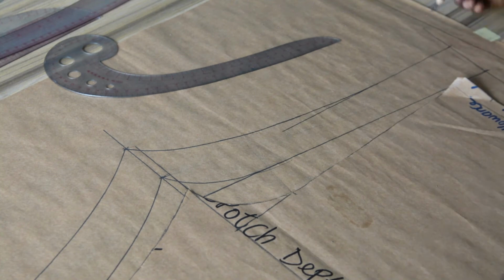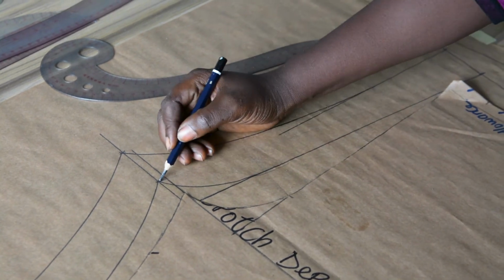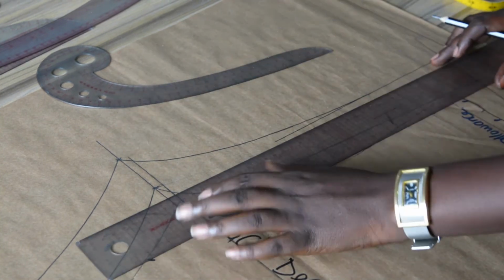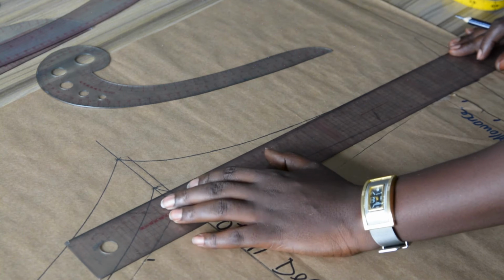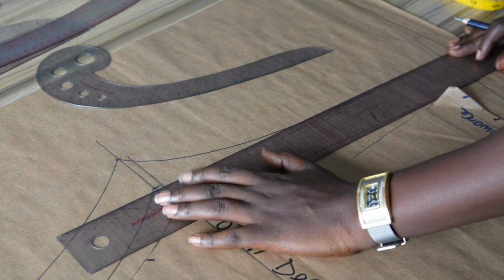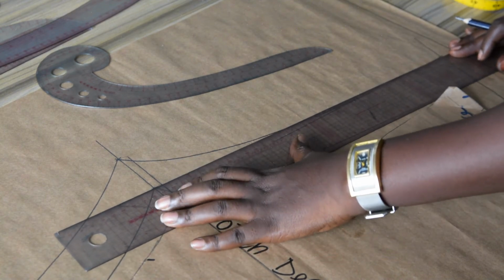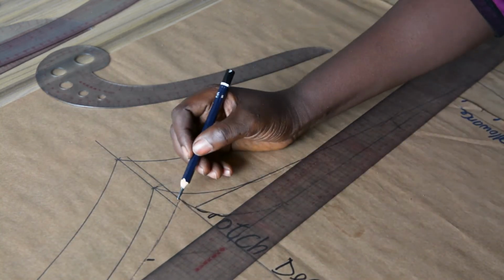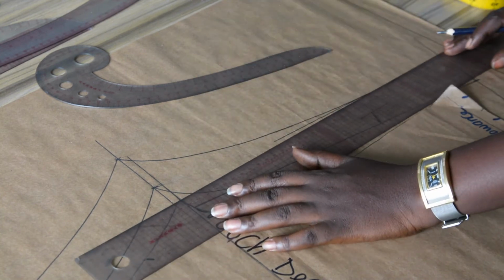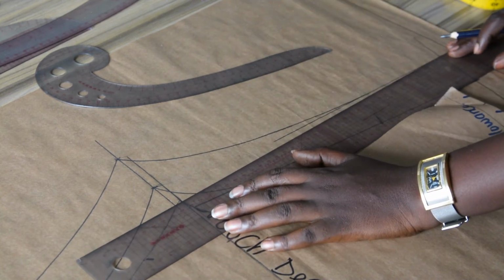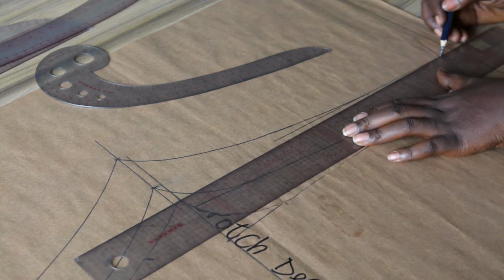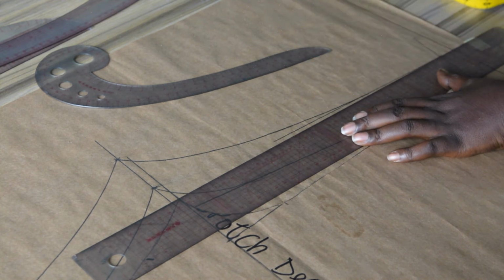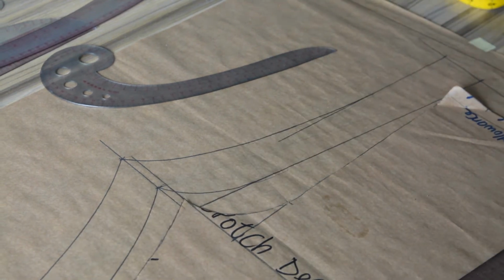You will position your ruler as if you want to connect this point to the crotch point, the real back crotch point, not the seam allowance. So that is the positioning. Then you just bring it down a little, or let's say this point, the front crotch point. As if you want to connect this point to the front crotch point, just bring it down a little, like 3 to 4 inches long.